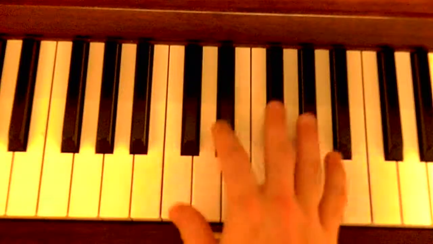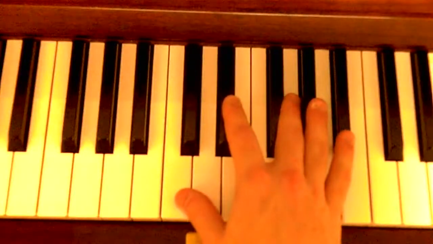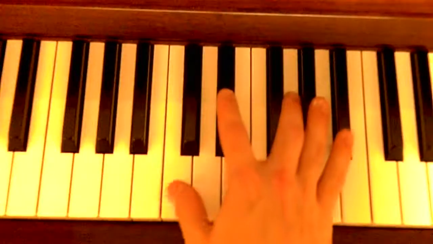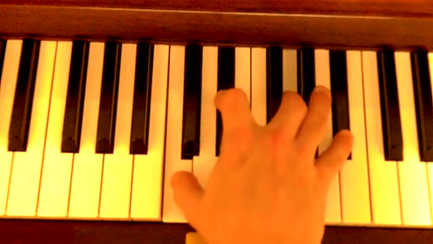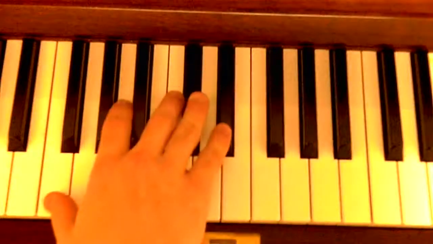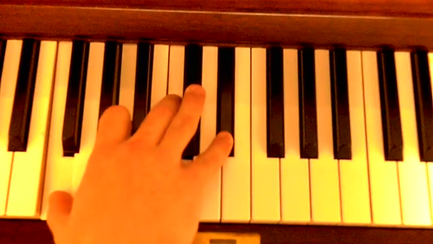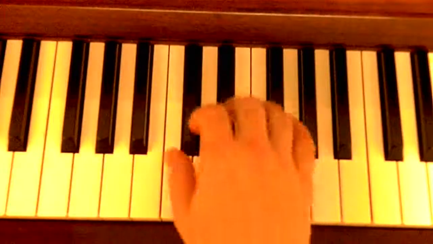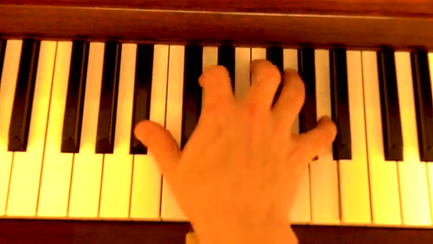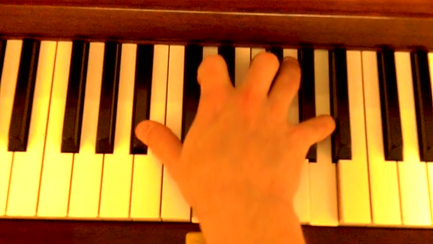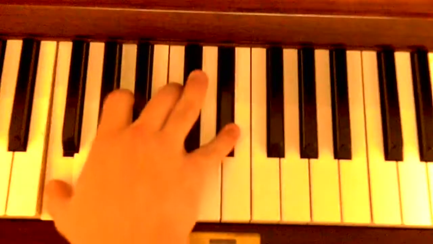Okay? So, the first chord of this last phrase of the blues is C minor 7, and then F7, and then the last 2 chords are going to be B flat major, and then F7.